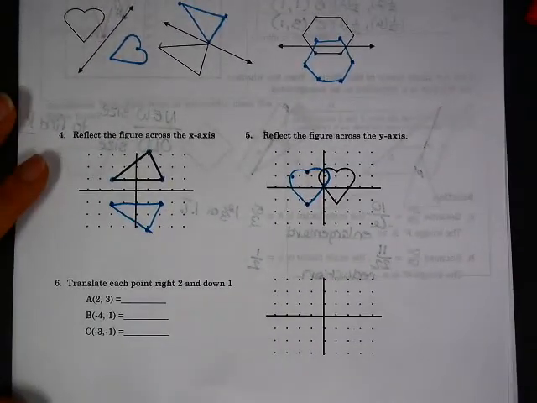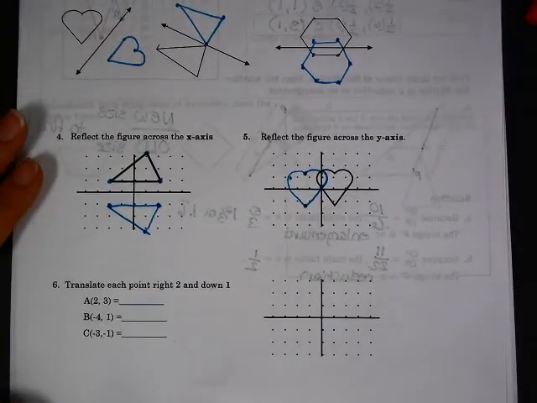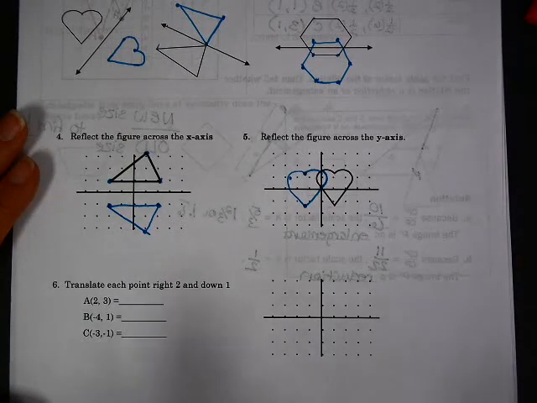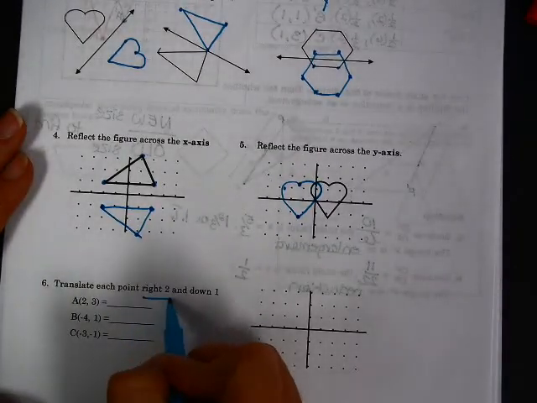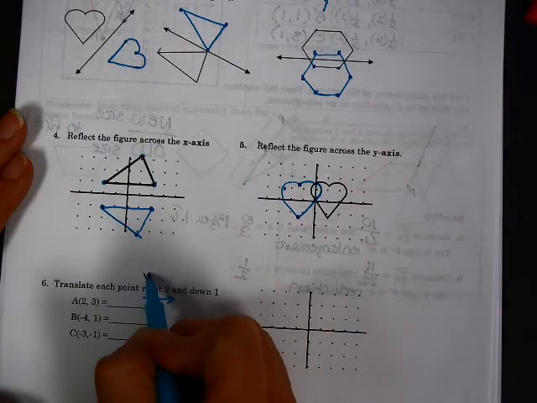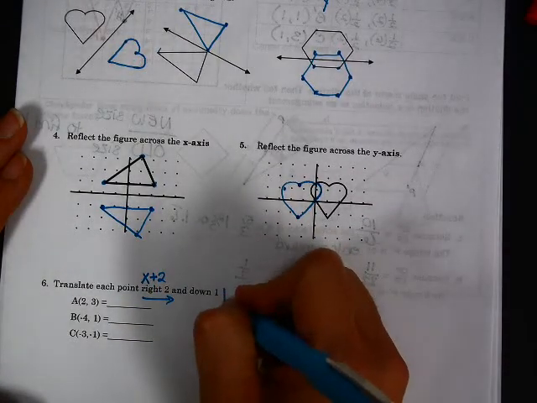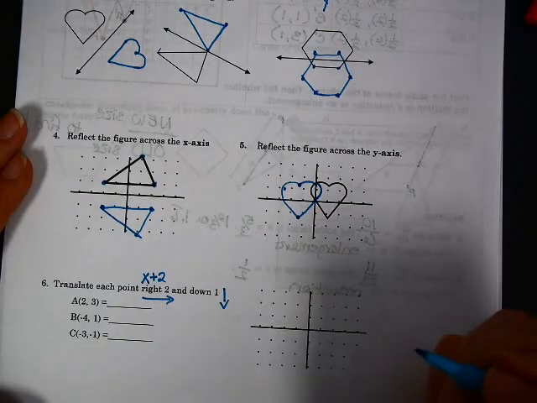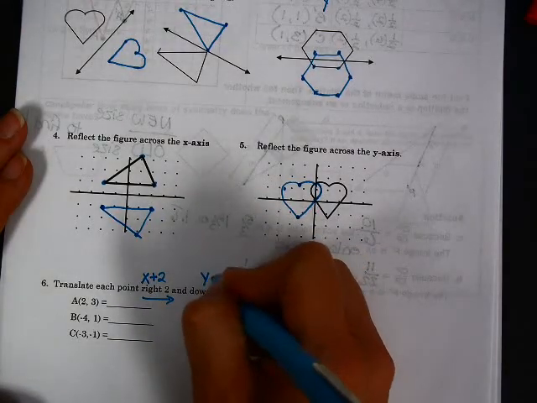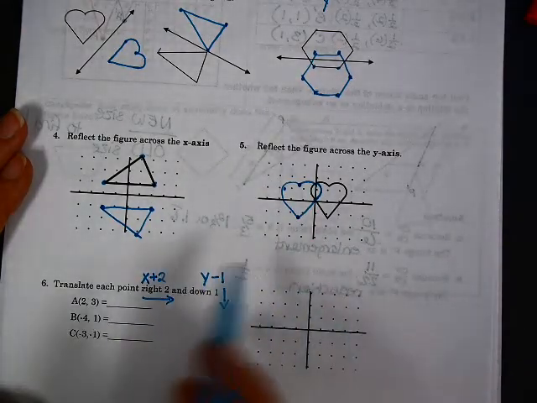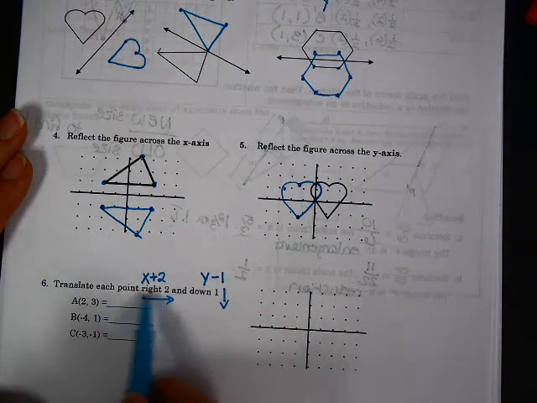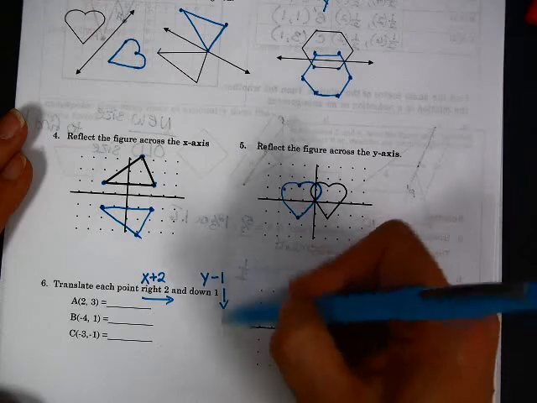Okay, last one. Number 6. Translate each point right 2 and down 1. Well, if you're moving right, you're moving in a positive direction. So that's x plus 2. If you're moving down, you're moving in a negative direction, and that's y minus 1. Left and right are horizontal moves. They affect the x. Up and down are vertical moves.